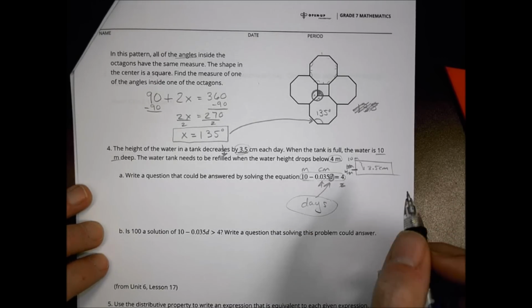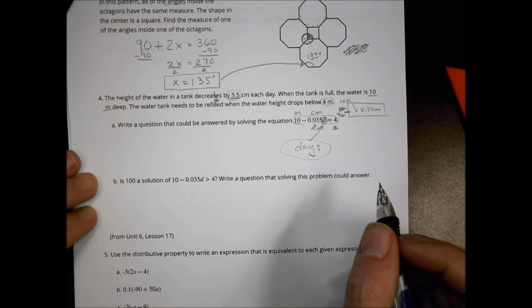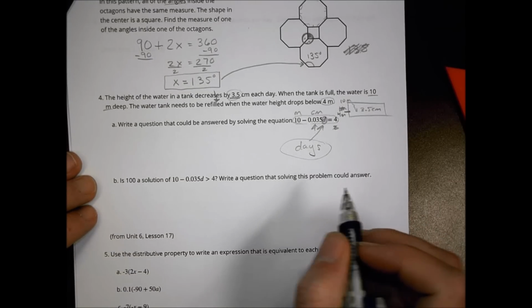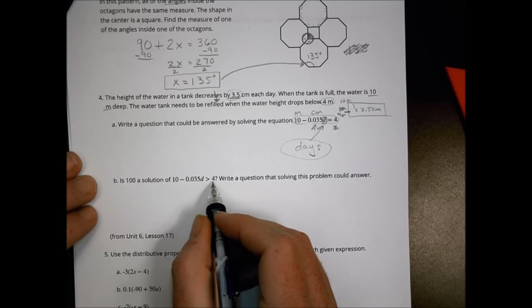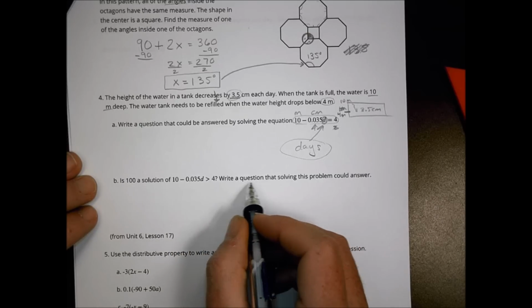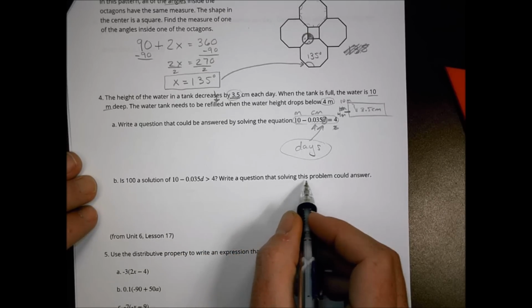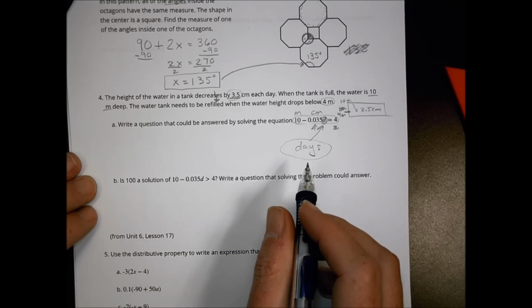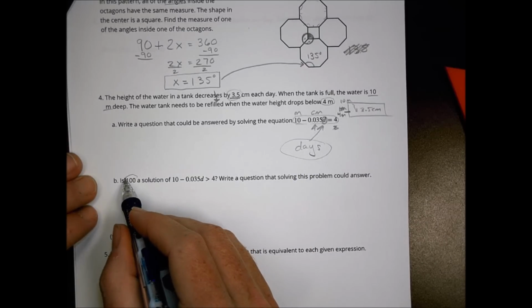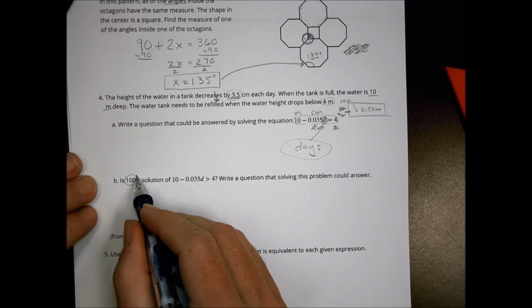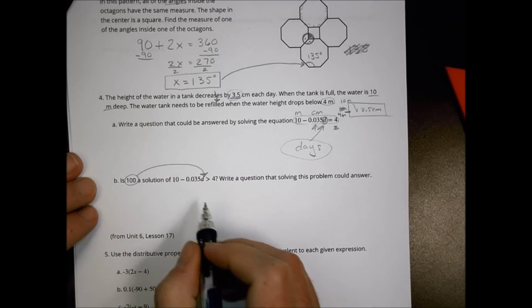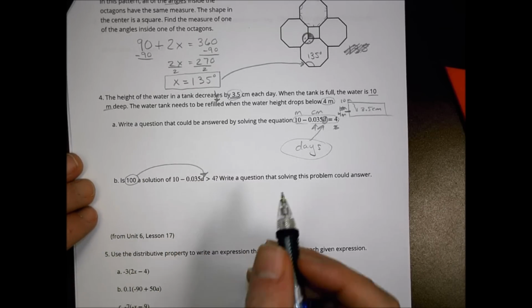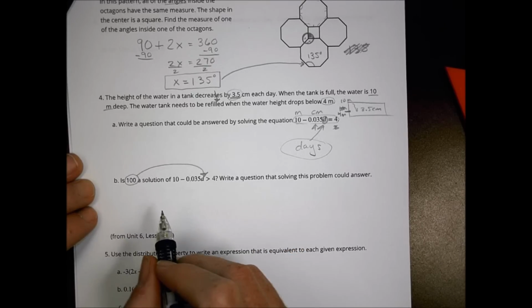All right, B. Is 100 a solution of 10 minus 0.035d greater than 4? Write a question solving this problem could answer. Okay, so 100, if it's a solution, you're solving for what? d. You're talking about the number of days. So the question here is, is there enough water in the tank after 100 days?